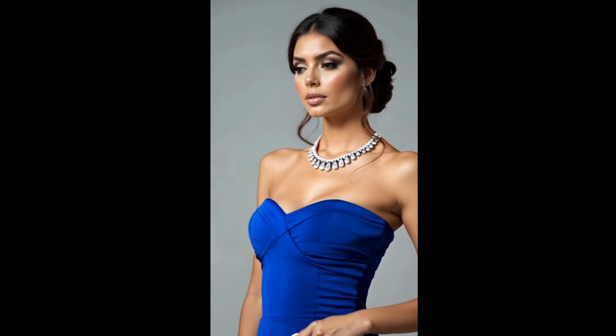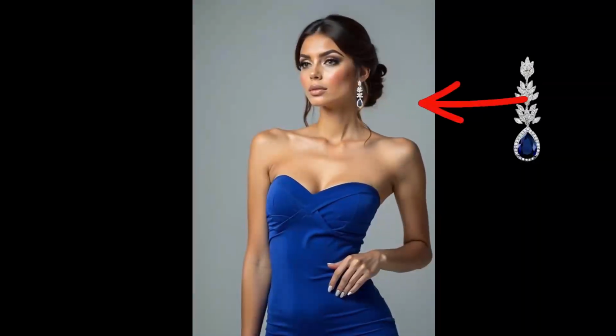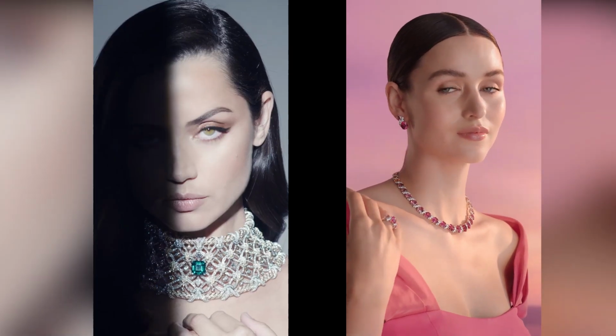Here is the final result. Besides the necklace, you can add other jewelry. Like here, I have made an earring ad shoot. See, it is so interesting and free to create a jewelry ad shoot.